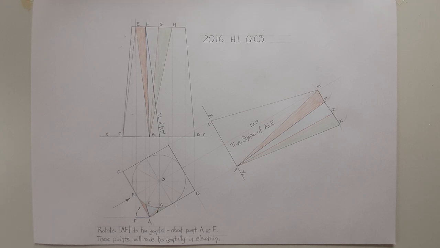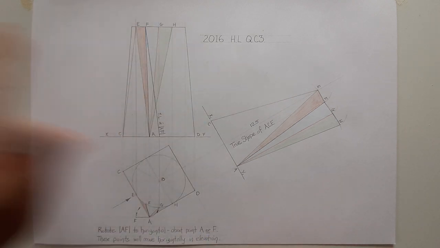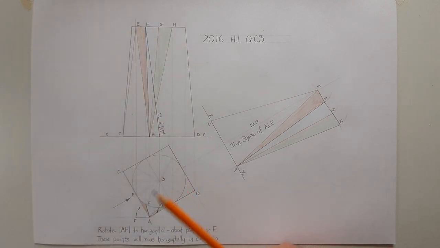Hey there. Just going to run through this 2016 higher level question, section C, question 3, for you. Tricky little question. Just going to do part of it and just talk through it. The hedral angle I'm assuming you're going to be okay with, so I'm going to leave that out for the moment. If you have problems, you know to get me.